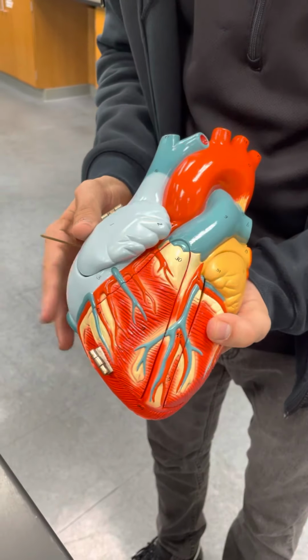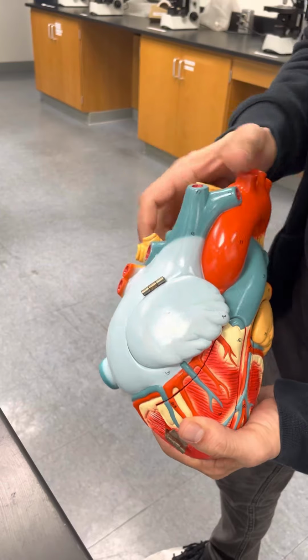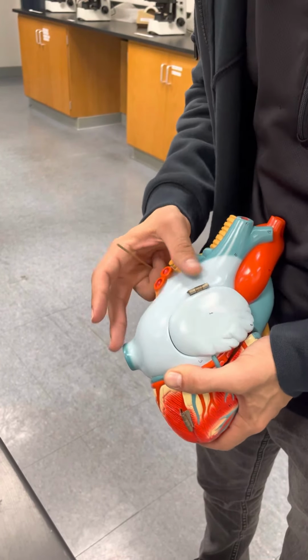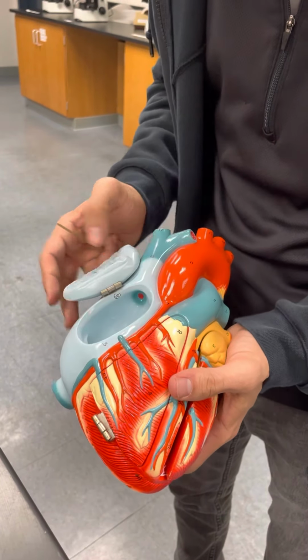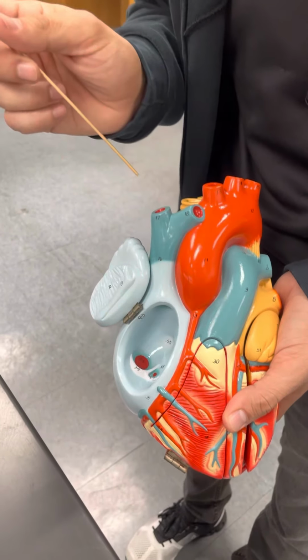Right, so when looking at the heart, you want to make sure that you first identify the superior vena cava and then the inferior vena cava, because they're going to show you what side is the right side. And so if we open that first chamber, this is going to be your right atrium, which again is connected to the superior vena cava and the inferior vena cava.